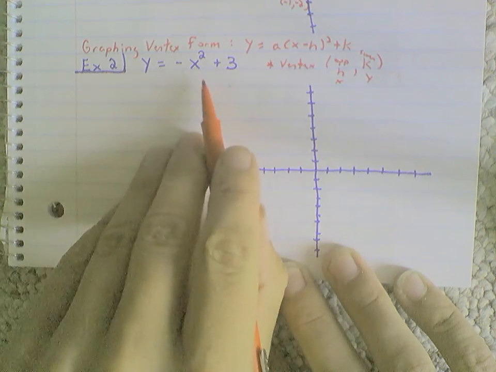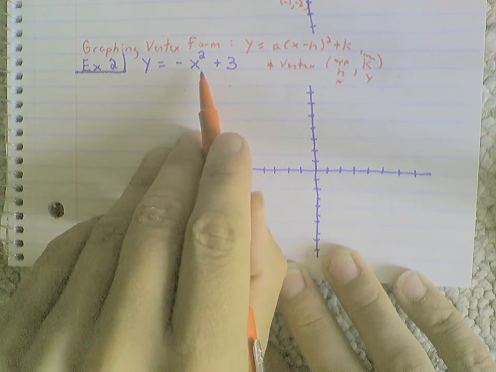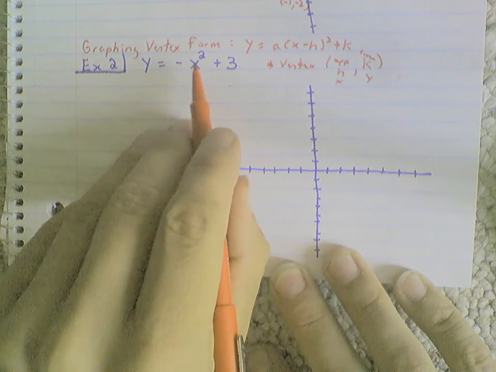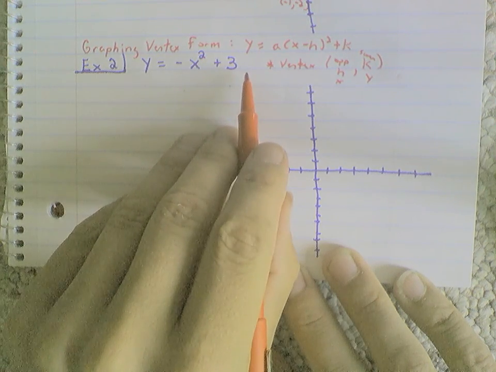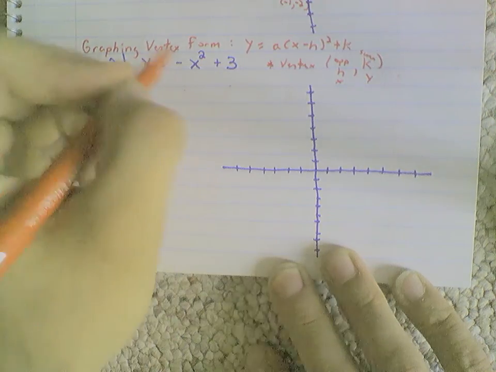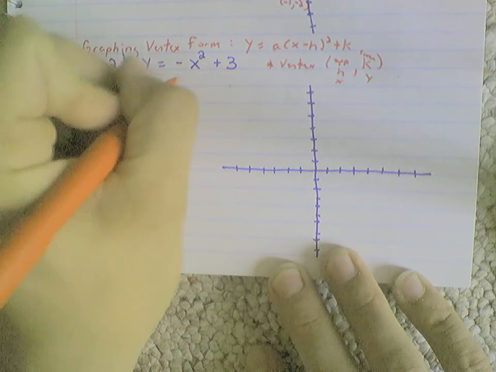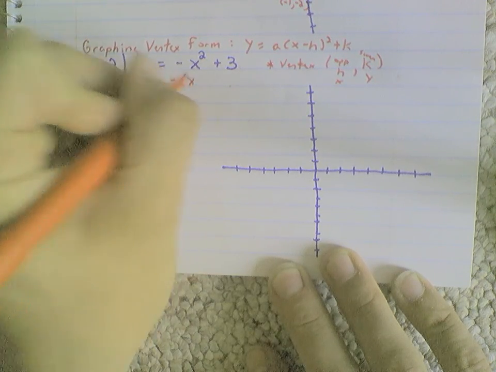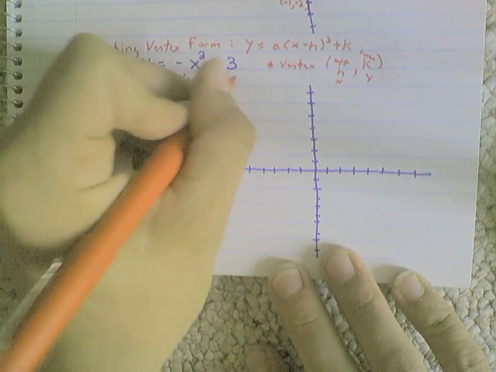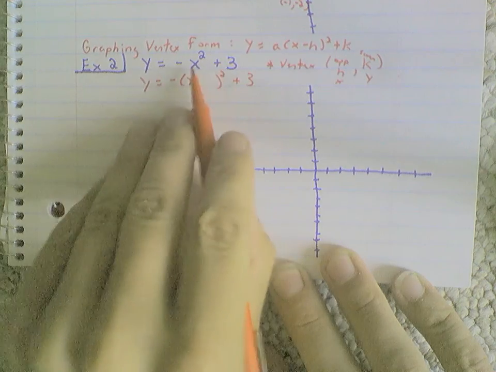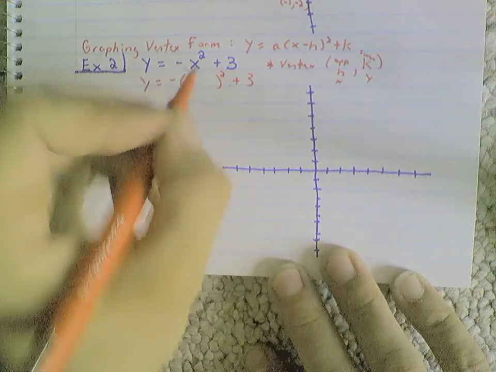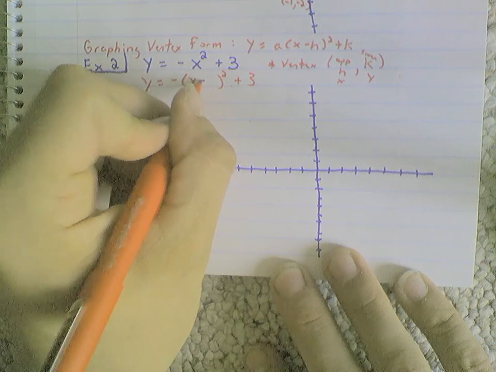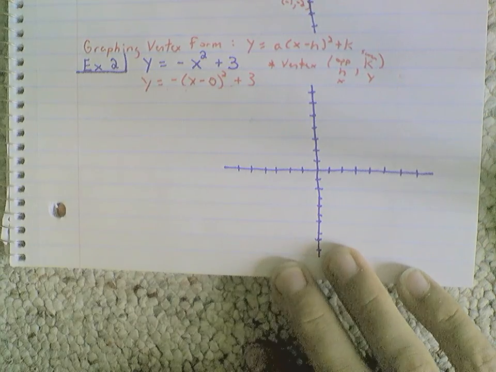So if I look at the equation I'm given, notice that I have a negative x squared plus 3 in my equation. I am missing the h value. Notice that I don't have an h value anywhere in this equation, right? So I can almost think of that as having a minus 0 on the inside, right?